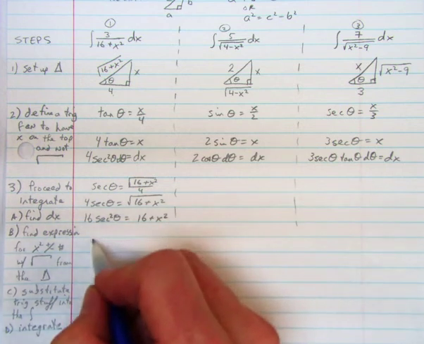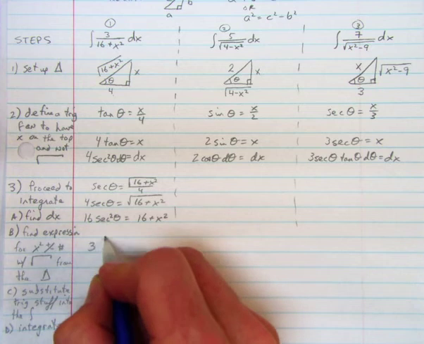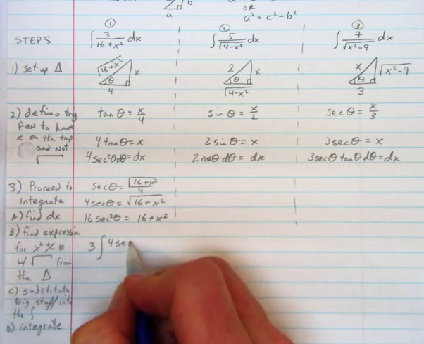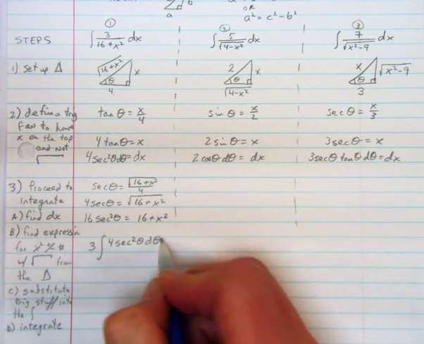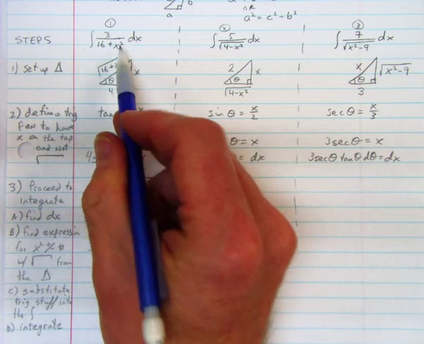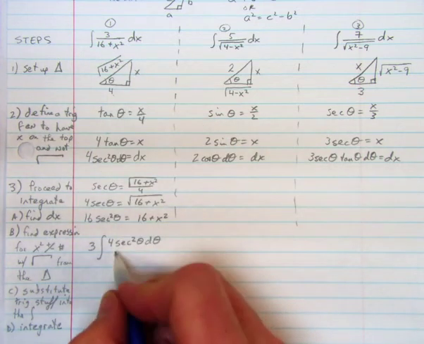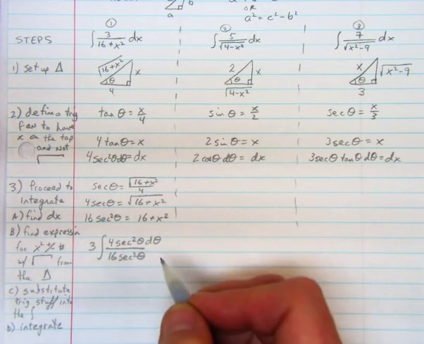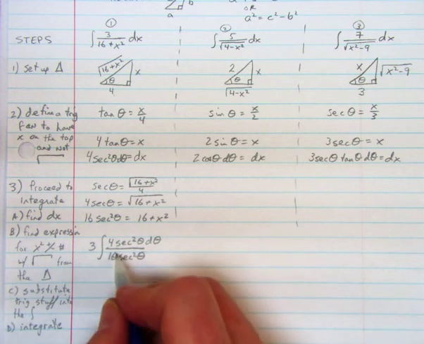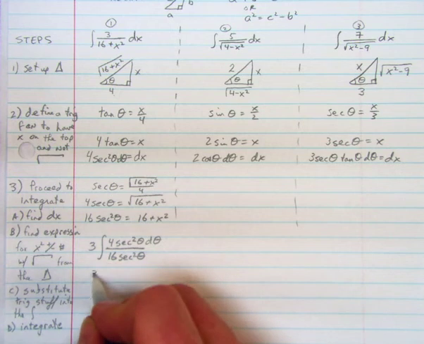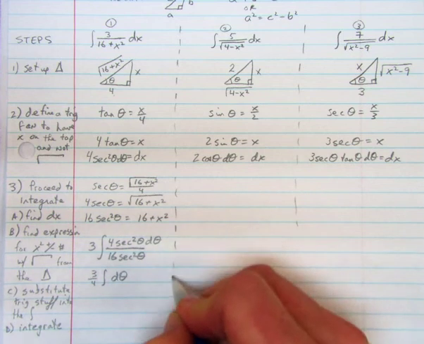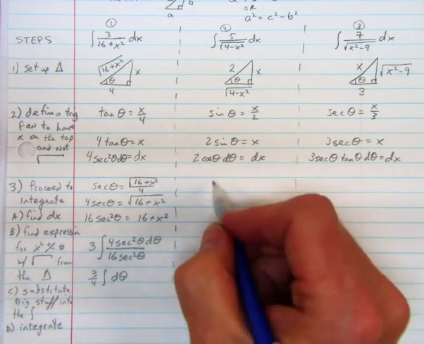How would that look when we go into our substitution? Let's take out the 3. Now we have dx. What is dx? That is 4 secant squared theta d theta. And what does 16 plus x squared equal? That equals 16 secant squared theta. And that will simplify. The secant squareds go away. 4 over 16 would be 1/4. So we're left with 3/4 integral of d theta. Let's set up the other ones, and then I'll come back and finish this.